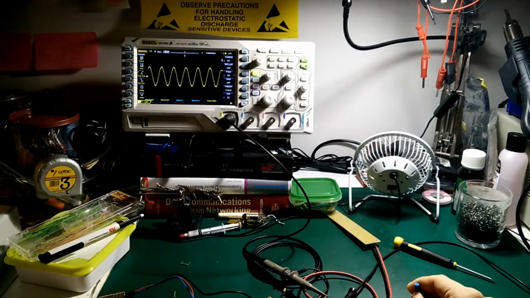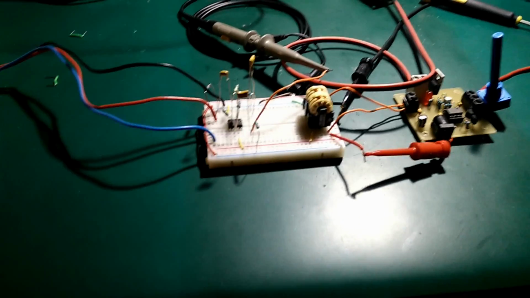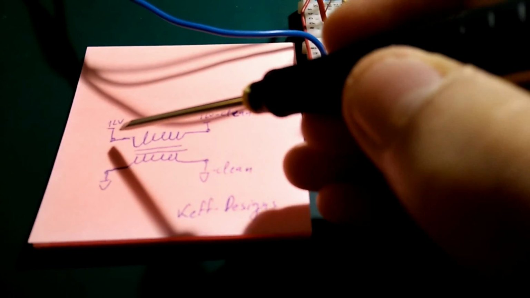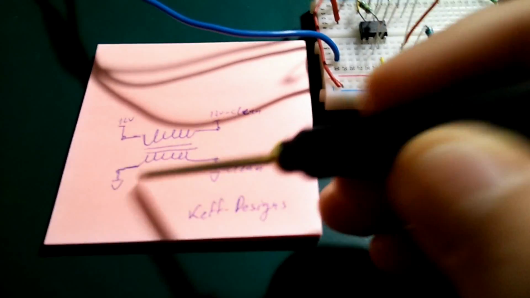And that's because the switching noise is not only present in the 12 volt line, but is also present on the ground. So we will have the noise present here and here because of the switching.